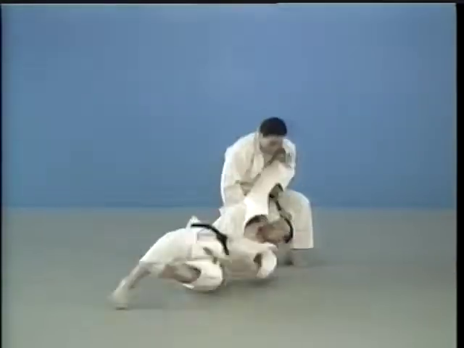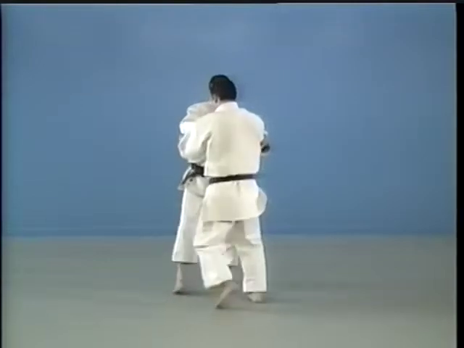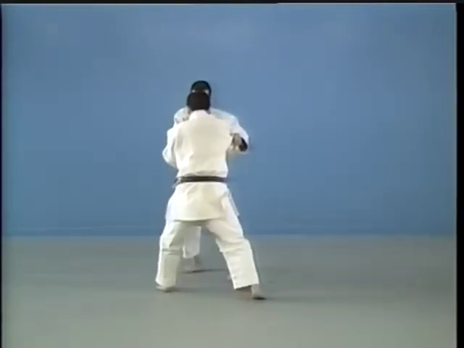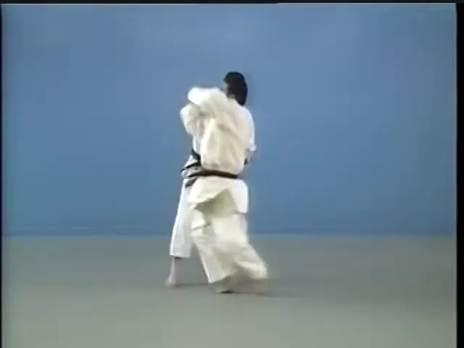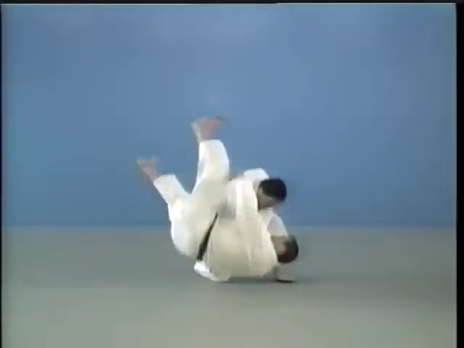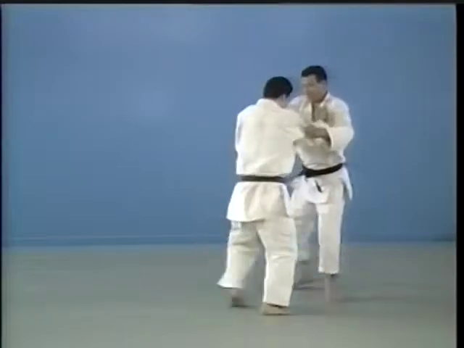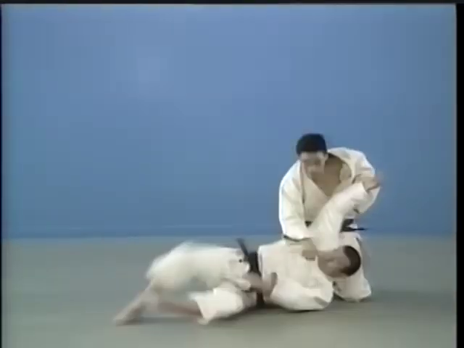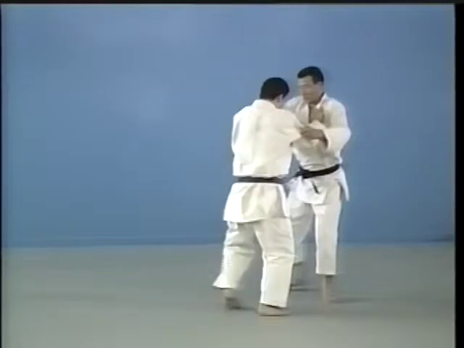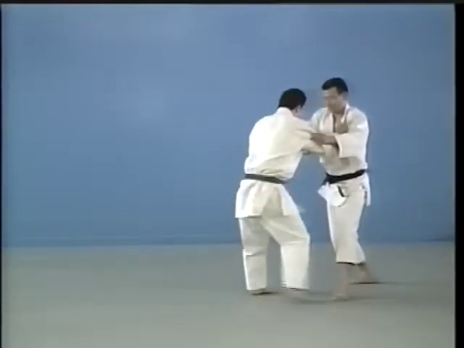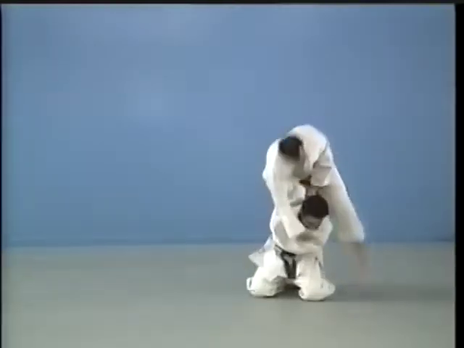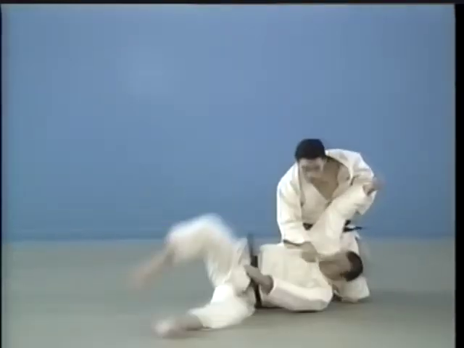Seoi-otoshi, moving from an Ippon Seoi-nage position. In Seoi-nage, you throw your opponent by lifting him over, but in Seoi-otoshi, you throw him by pulling him down over you. Seoi-otoshi on both knees. Whether it's Seoi-nage or Seoi-otoshi is decided by whether your opponent was lifted or pulled over.